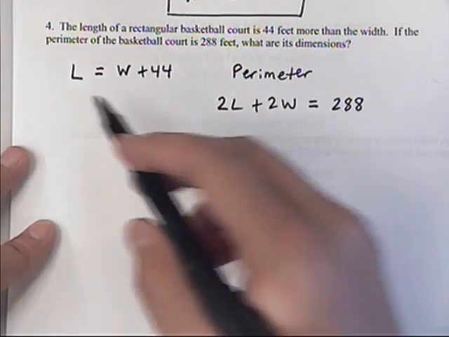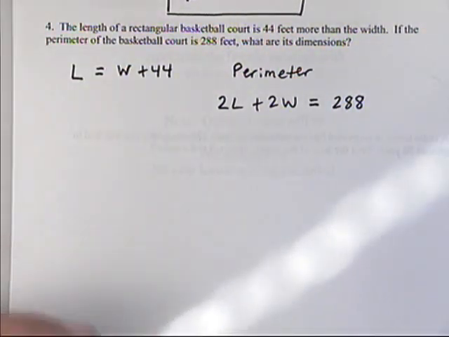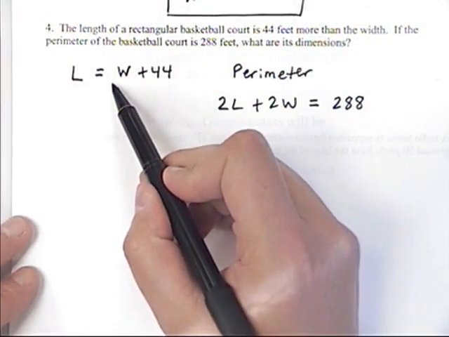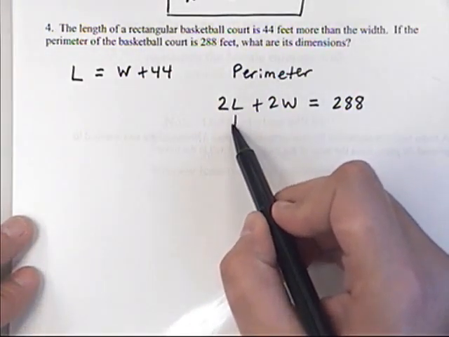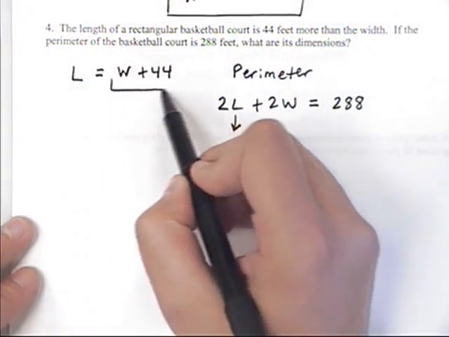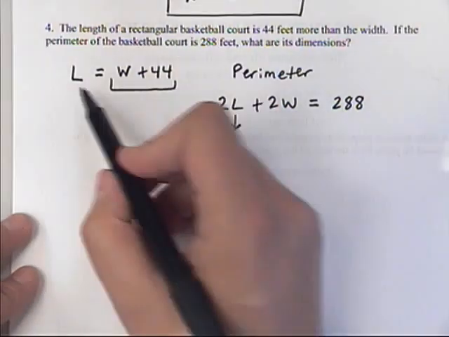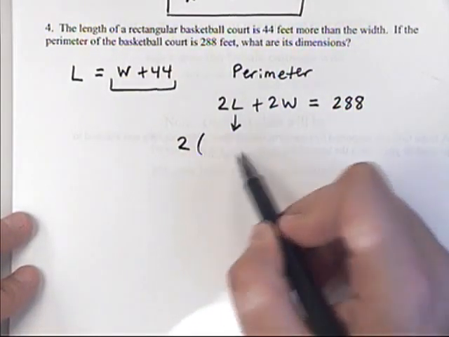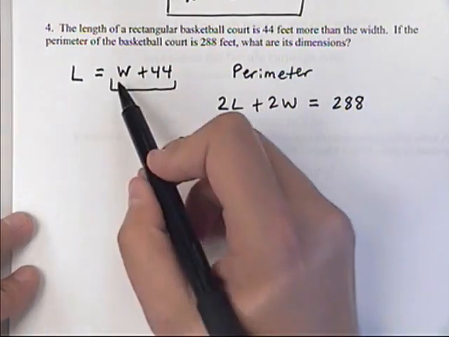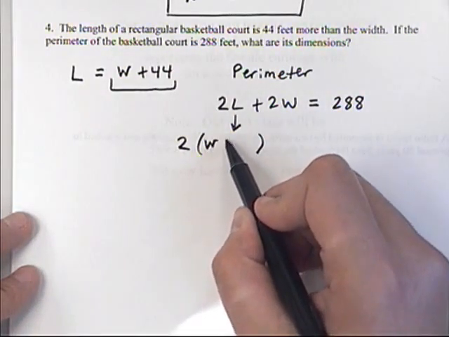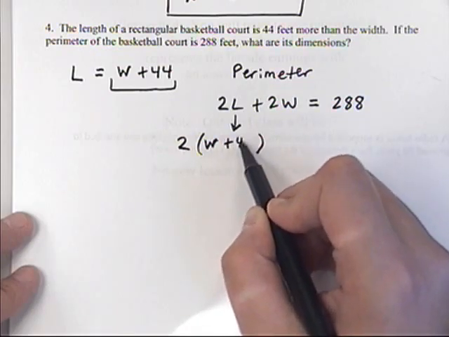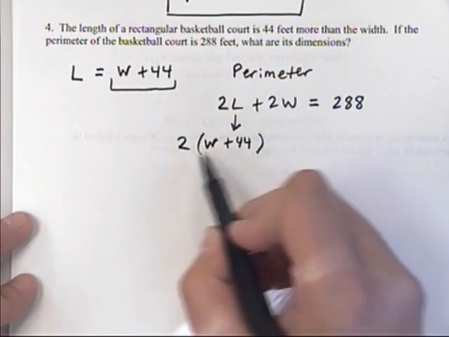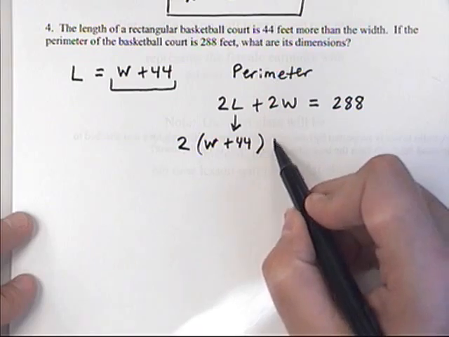So I can use two equations and combine them to make one equation with one variable. I do that by substitution. So over here, instead of using L, I'm going to use W plus 44, because that's the same as L according to the first equation. Because there are two parts here, I need to put parentheses around that binomial because it's going to have 2 times that whole thing.